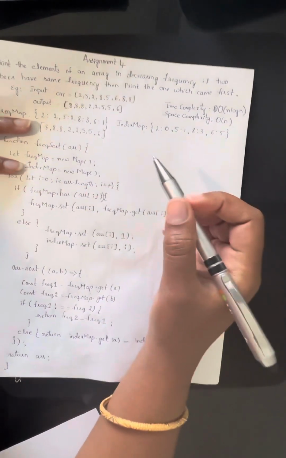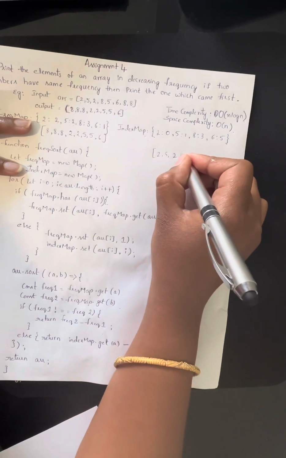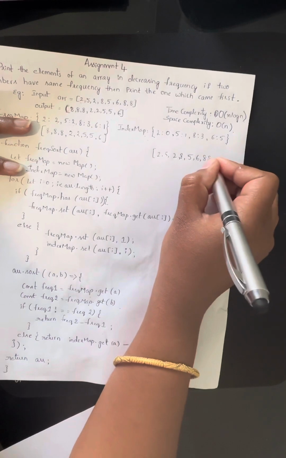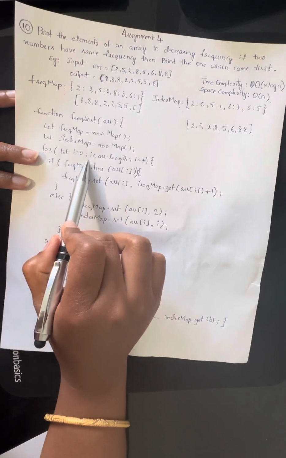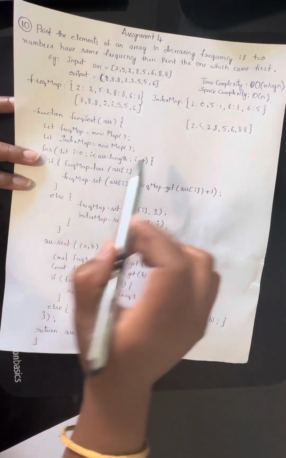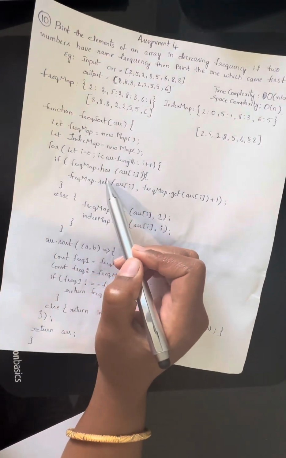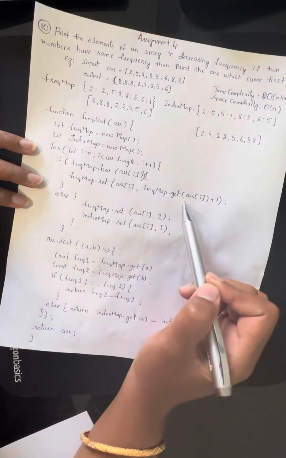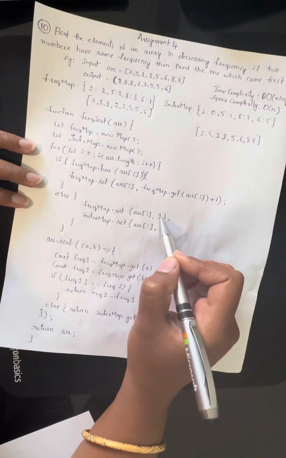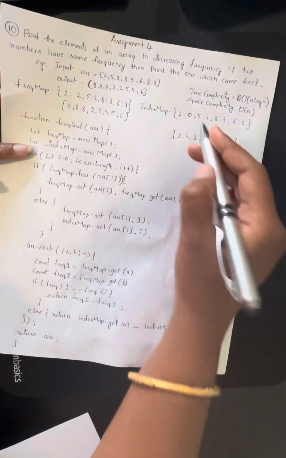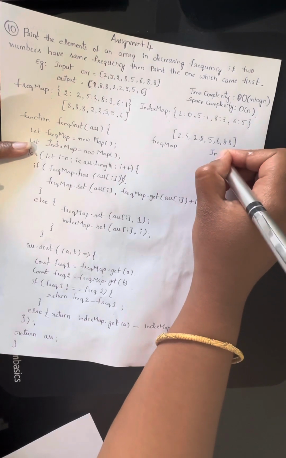So let's see what happens with our example. So we have 2, 5, 2, 8, 5, 6, 8, 8. First we'll start with the for loop, which iterates through the given array and checks the map. If the map has the element, then it will just increment the count, otherwise it will set the new element and its value as 1. So first in the frequency map, and let's say the index map this side.